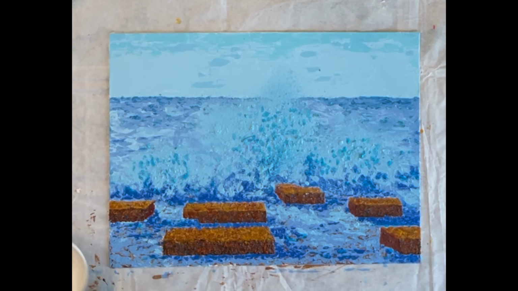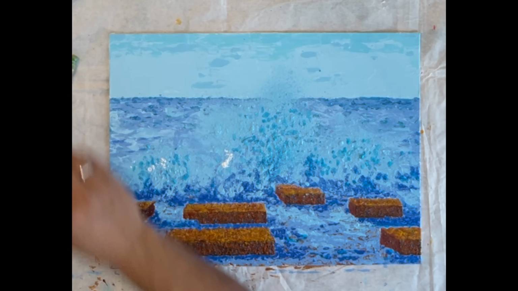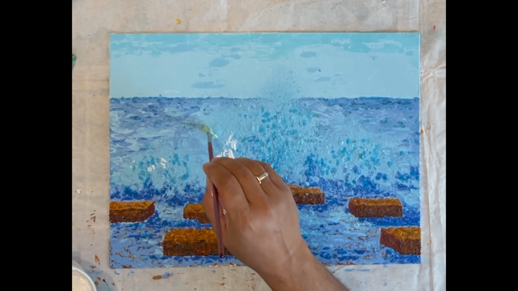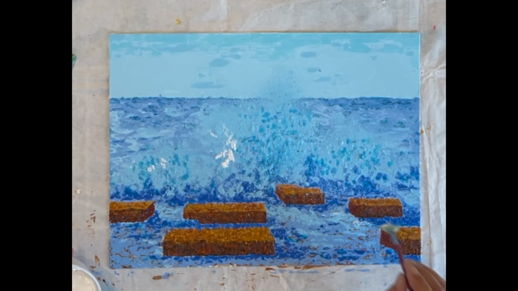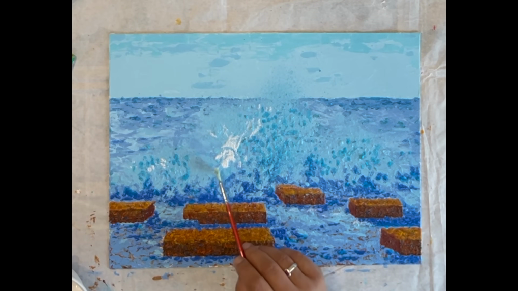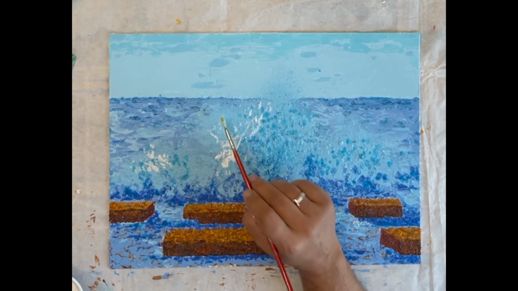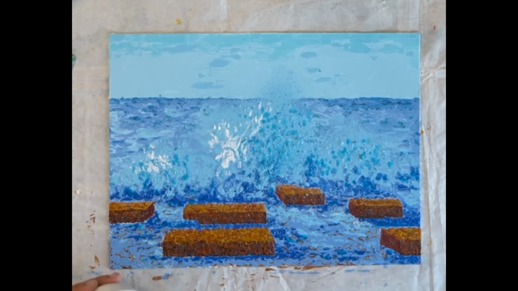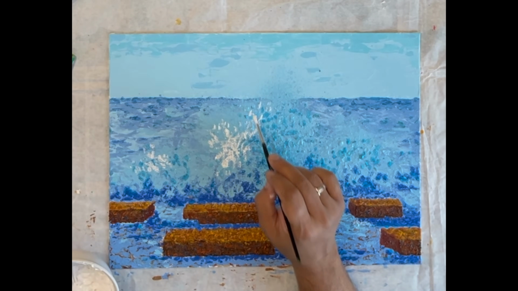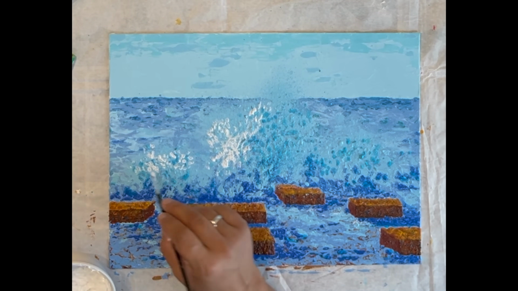Then we add white on top to create or to enhance the splash effect of the waves. Well, I'm not using a regular white paint here. What I am using is white structure paste diluted with some pouring fluid, so that I get more of that textured and splash effect.